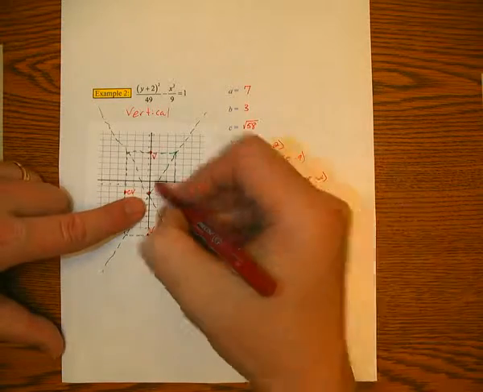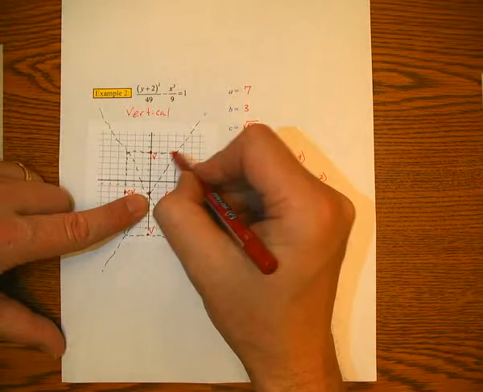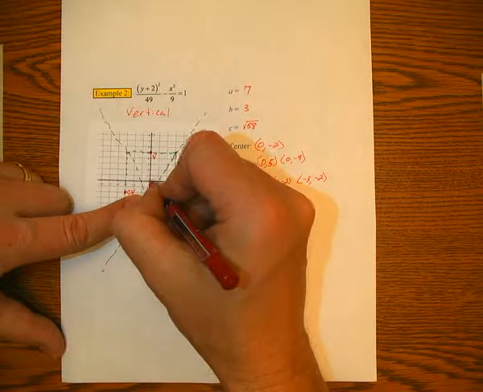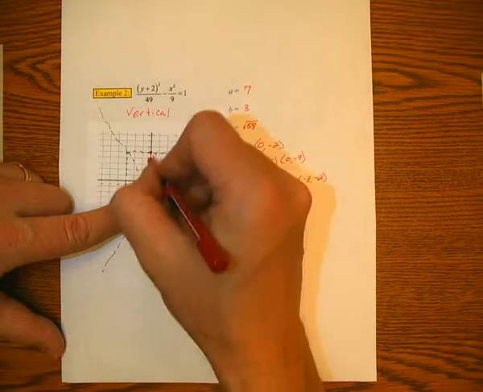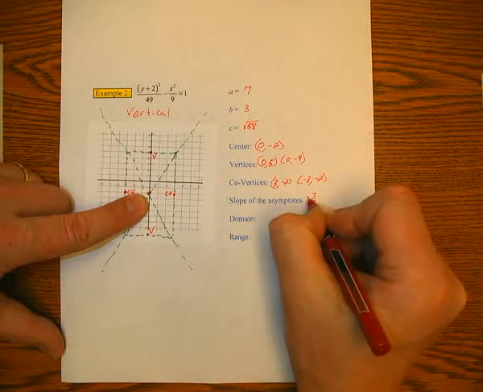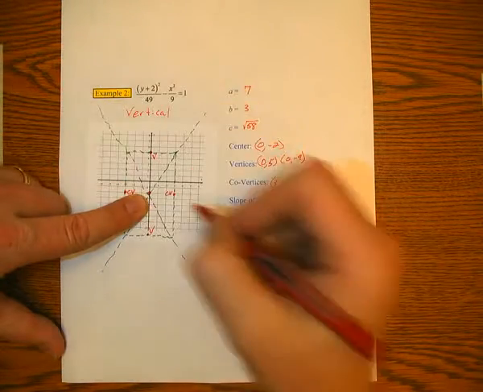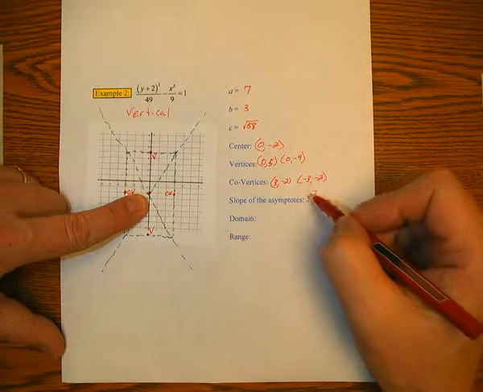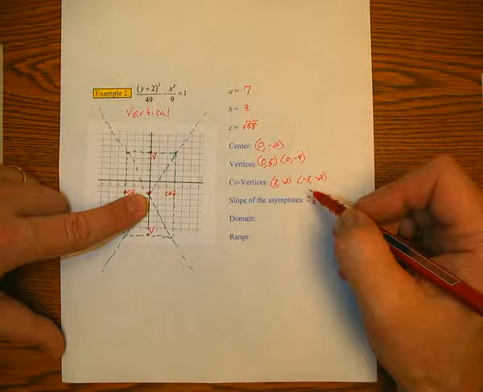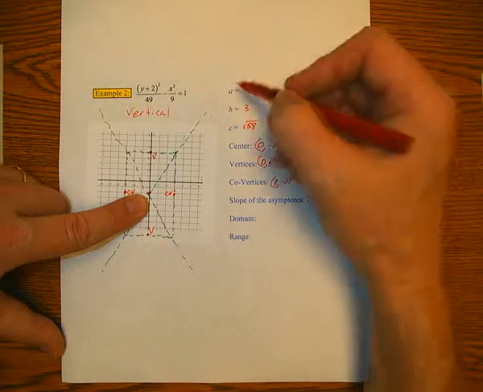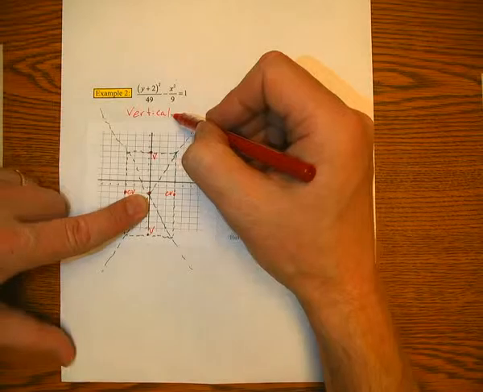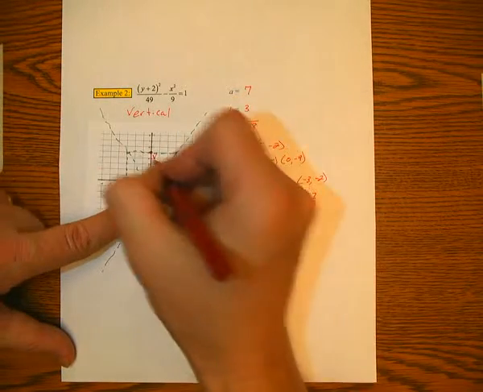Slope of the asymptotes, rising 6, running 3. 1, 2, 3, 4, 5, 6, 7. Rising 7 and running 3. And again, it's plus or minus because you got a positive slope and a negative slope. Now, remember on the previous problem, the slope was the B value divided by the A value. This time it is the A value divided by the B value. That's because we have a vertical orientation this time.